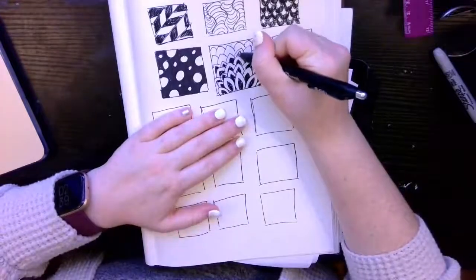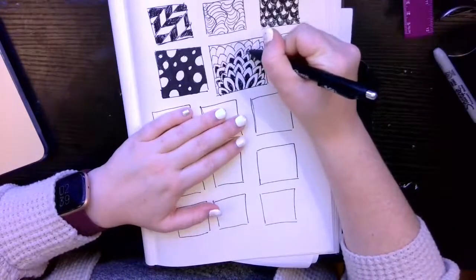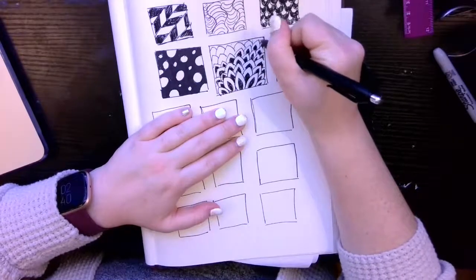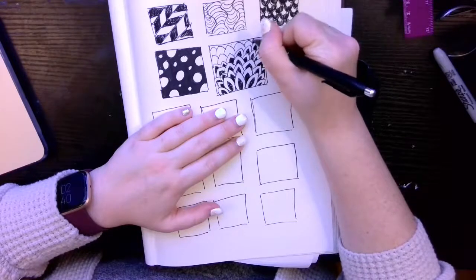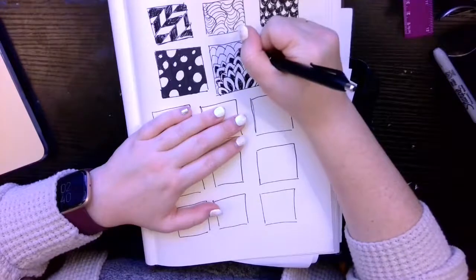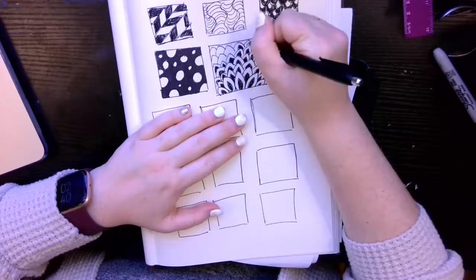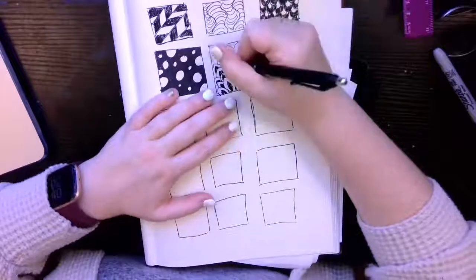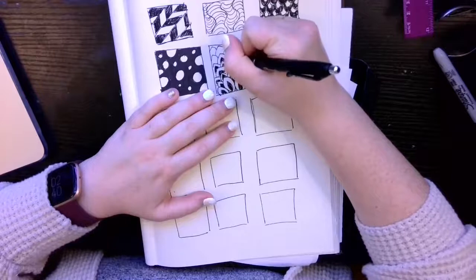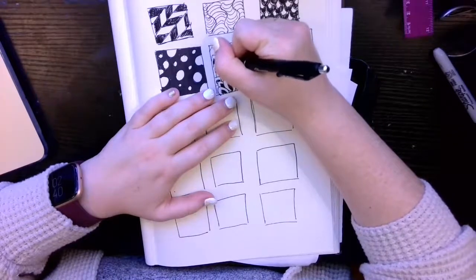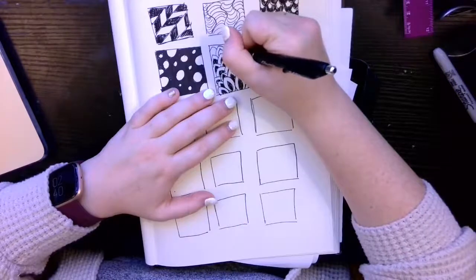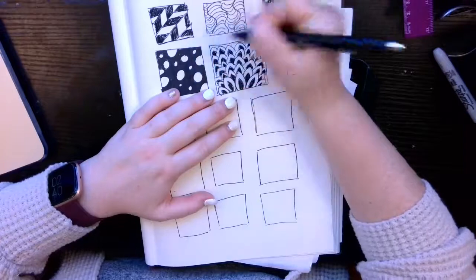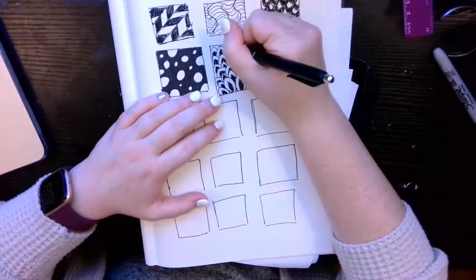Sometimes the ones that take the longest, Zentangle kind of forces us to have patience because the ones that take the longest are typically the prettiest ones. They're the most rewarding. And this is such a good brain exercise for us, not just to relax, but also for us to start to see how shapes relate to each other, how to use overlapping in our shapes. All that good stuff.